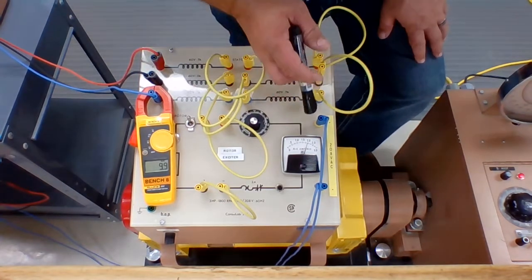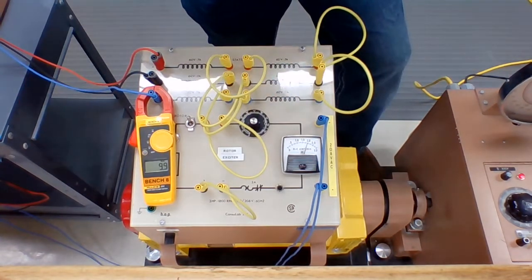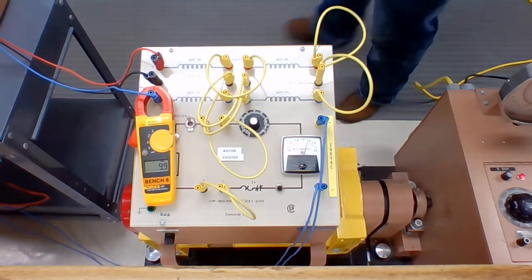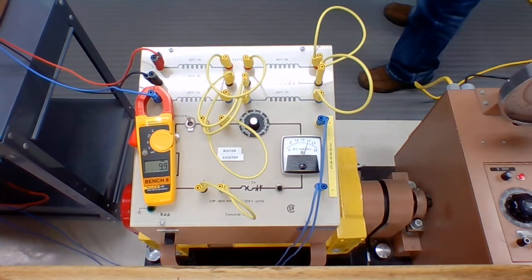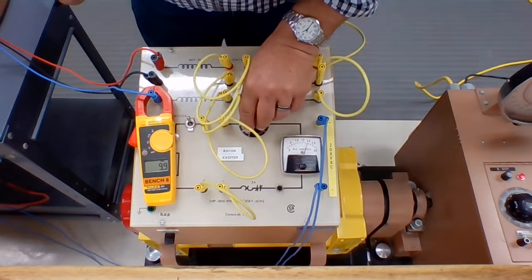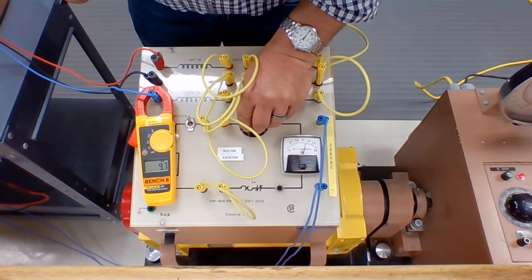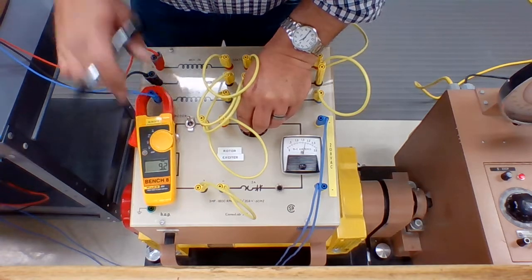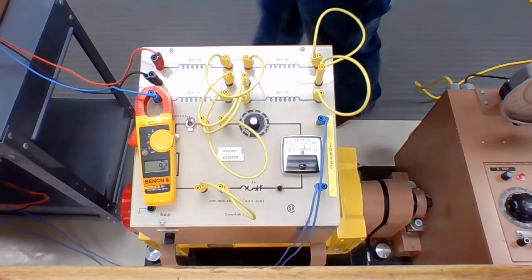At 2 amps of field current, we got 9.9 amps of line current. And as we bring our field current down, at 1.75, 9.2.